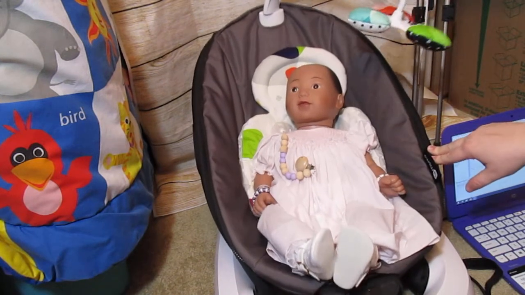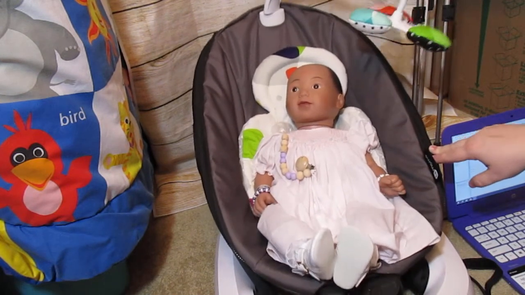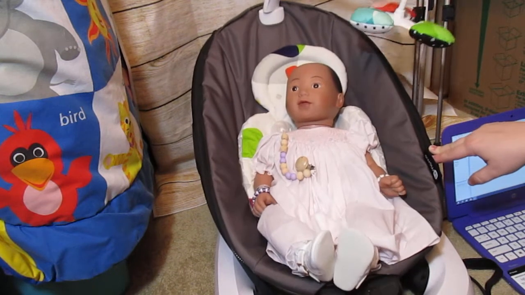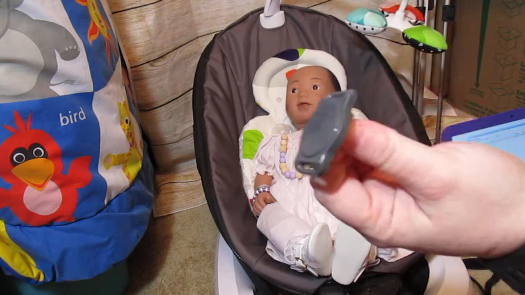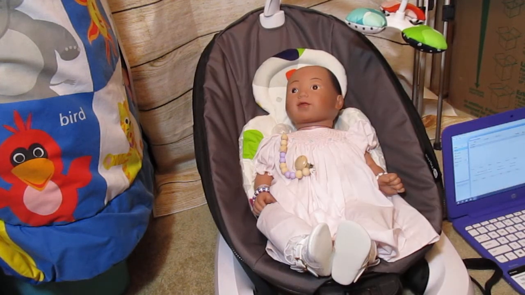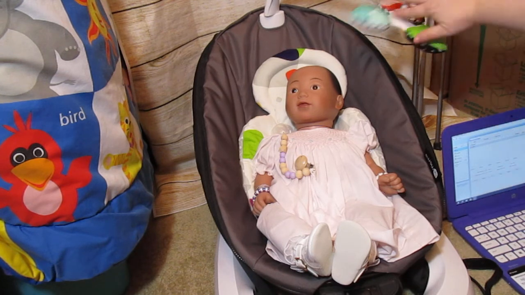But you need to have all the items, so you'd need to have the bottle or pacifier, the diaper, and you will need an ID. It doesn't matter which one. If you have more than one, just grab one. But, you know, this makes it kind of fun.